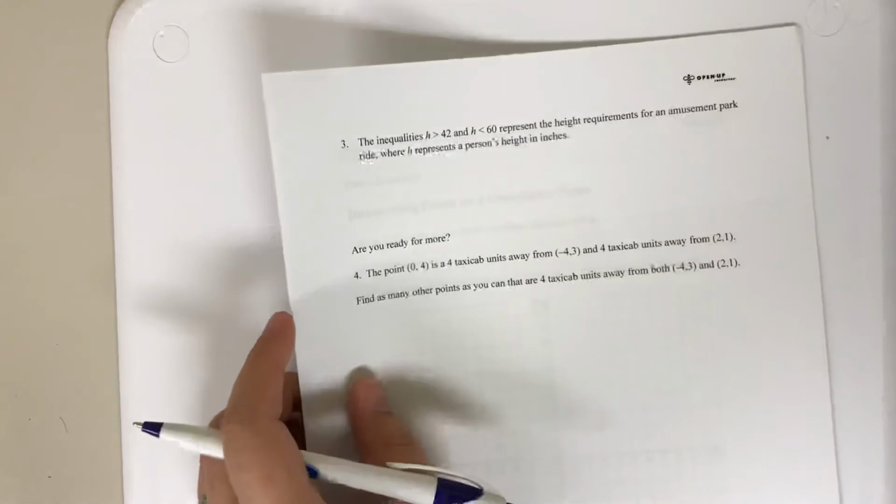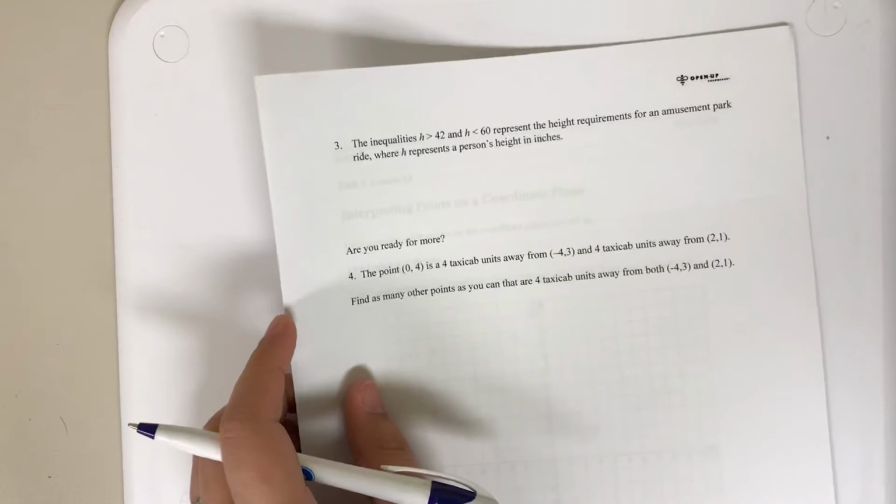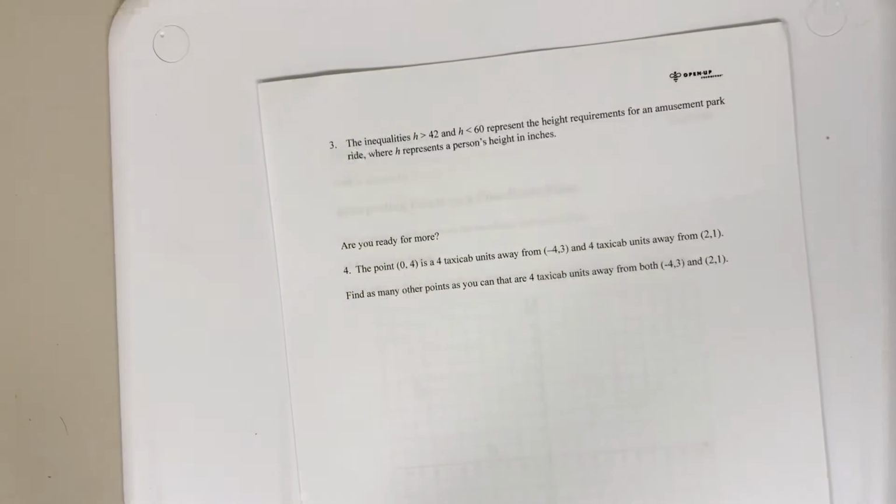And then number 3 says inequalities. H is greater than 42 and H is less than 60 represent the height requirements for amusement park ride, where H represents a person's height in inches. I did not put the question, so it says write a sentence or draw a sign.